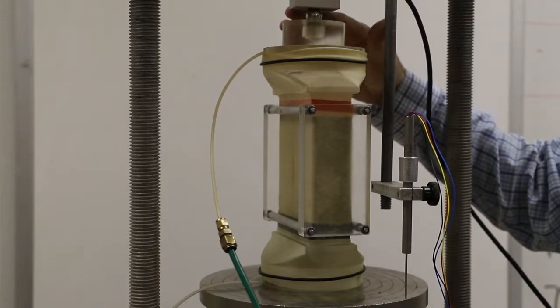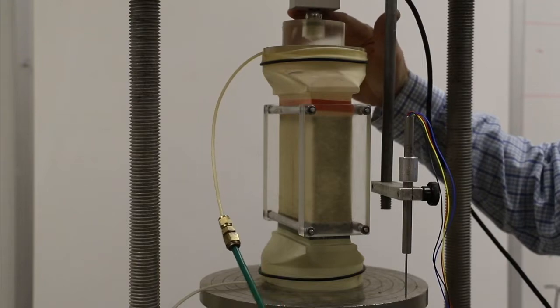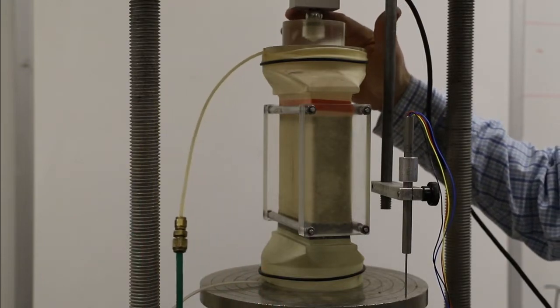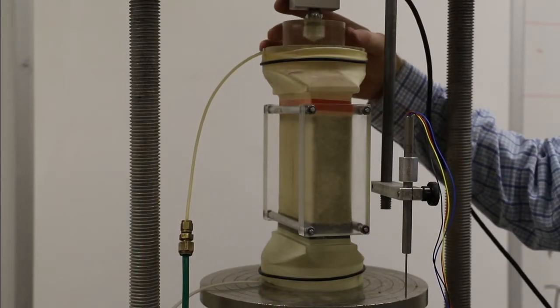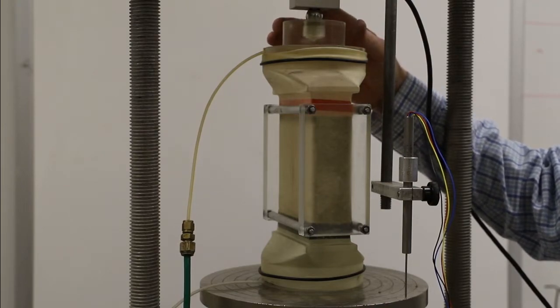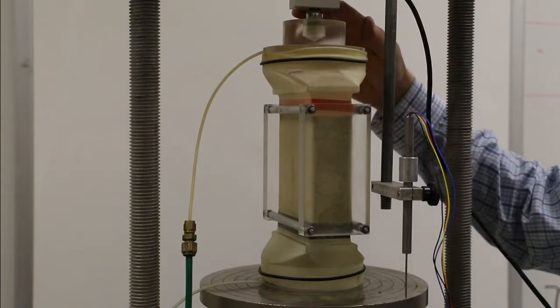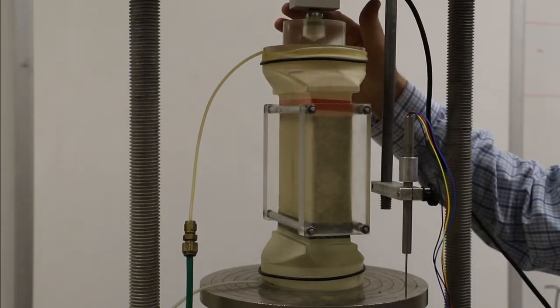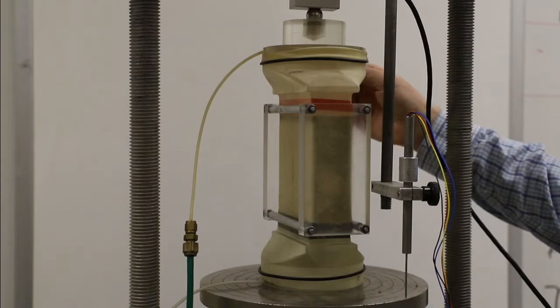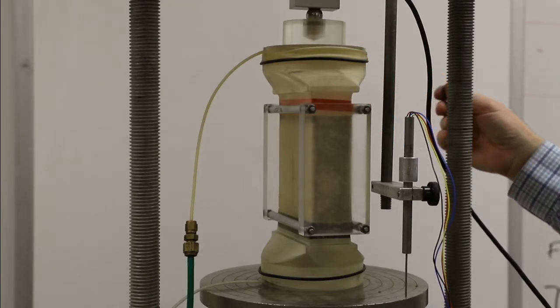And if I touch this, you can see the ball bearing moves freely. So we're not in contact quite yet. That stays centered. We're very close. Still a little movement. That's fine.